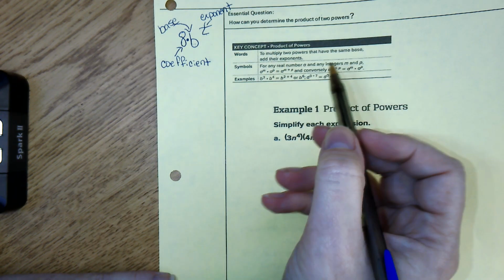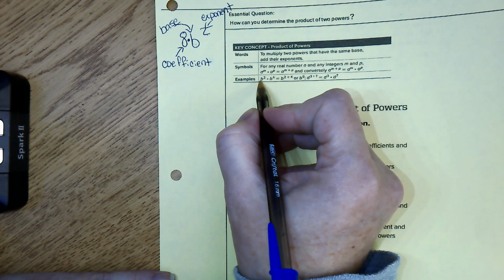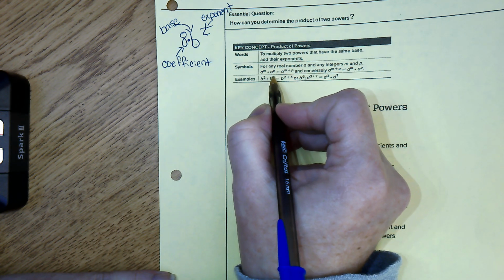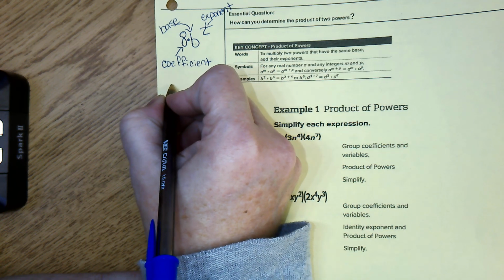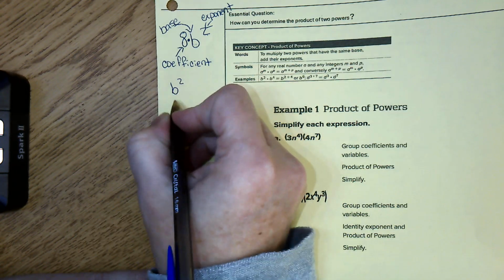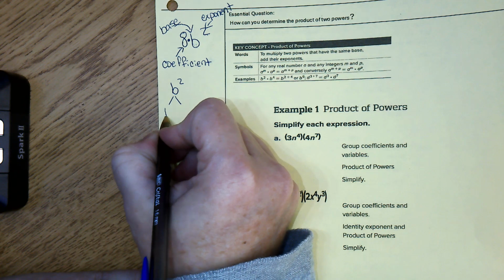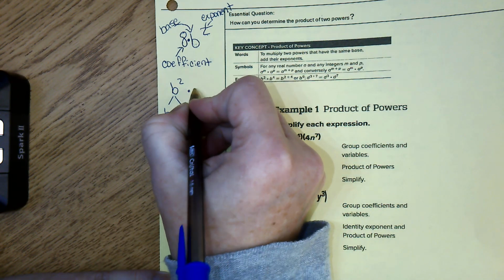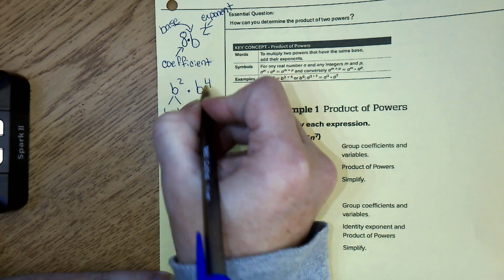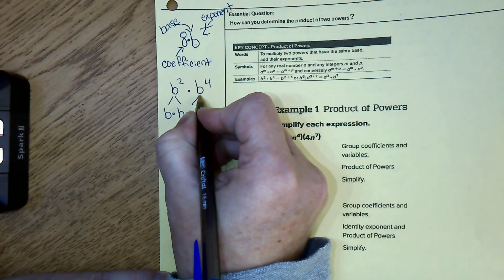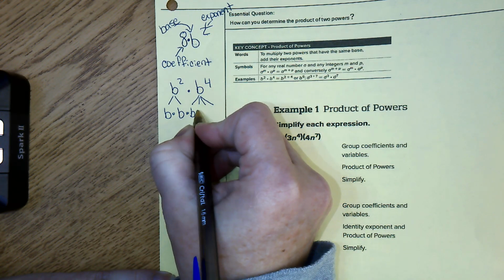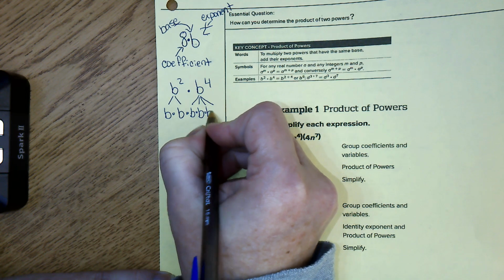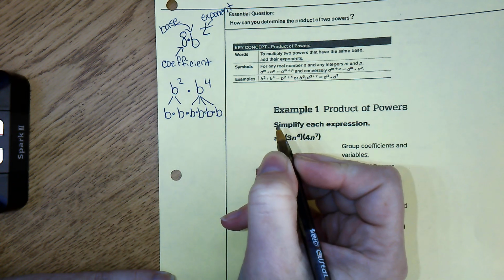Okay, so in our example, we have b squared times b to the fourth. So b squared, well, break it down to b times b. And that's multiplied by b to the fourth, which is b times b times b times b.